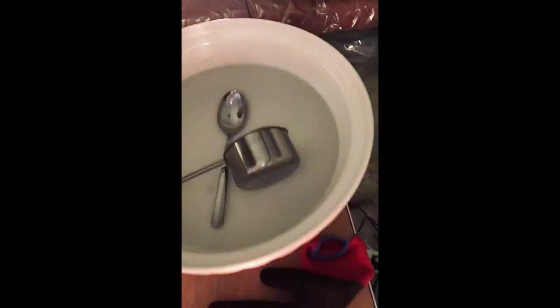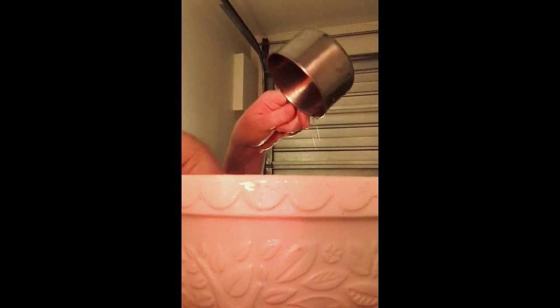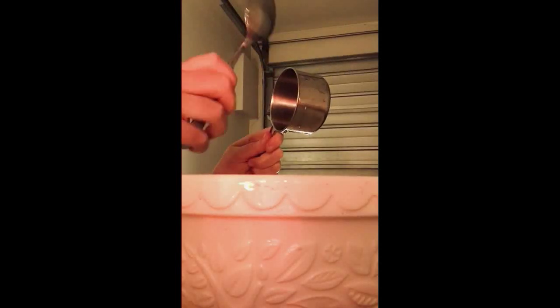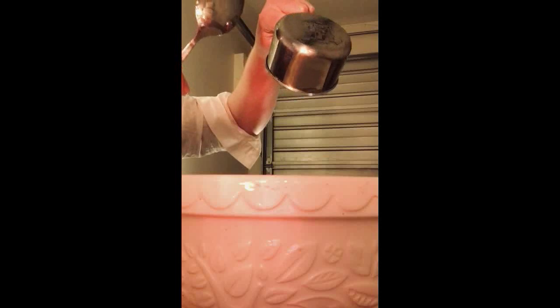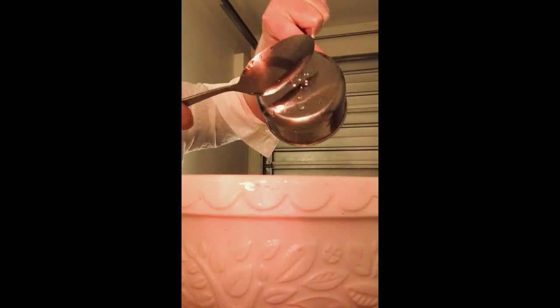Okay, now the next instrument is over here. Now, we're going to call this a water gong. So, we've got just a bowl of water set up, and inside the water, I've just got a measuring cup made from metal and a spoon. Now what I'm going to do is dip the cup inside the water whilst hitting it, and you can hear how the pitch changes.